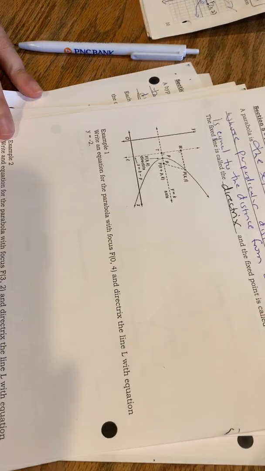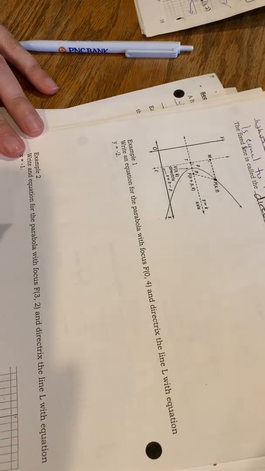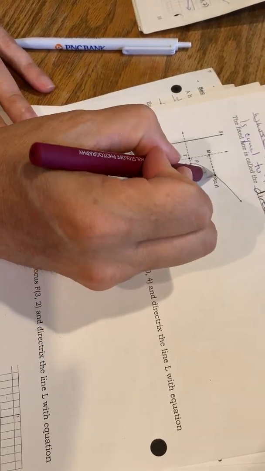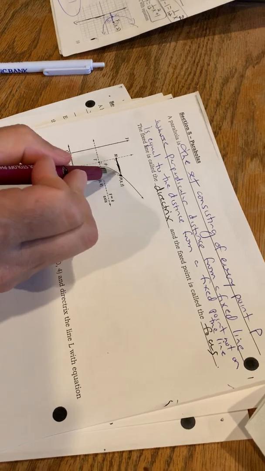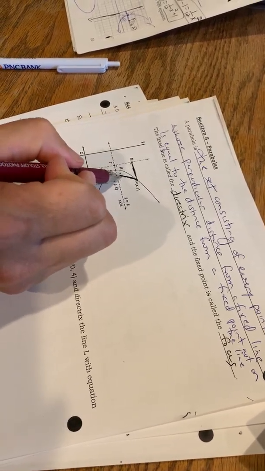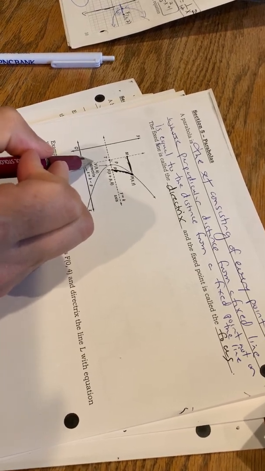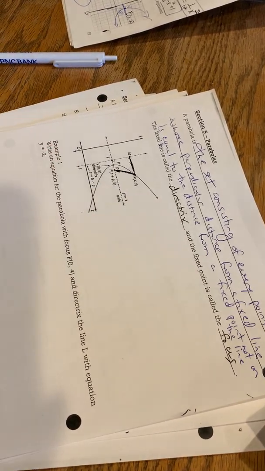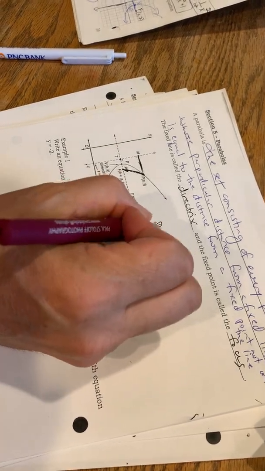What that means is this: any point on the parabola, such as this point right here, the distance from this point to the directrix perpendicular is equal to the distance from a point on the parabola to the focus. They're always going to be the same. So any point on the parabola, if you connect to the directrix, the distance is equidistant from any point to the focus.